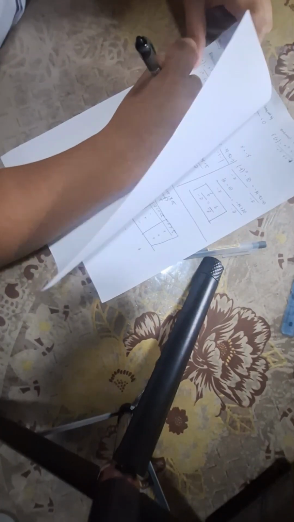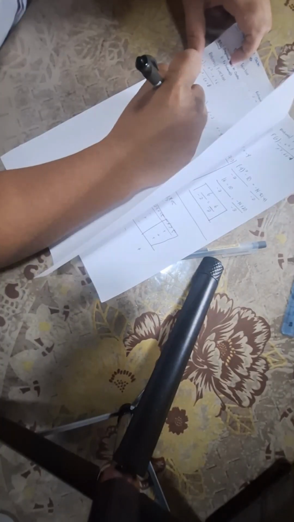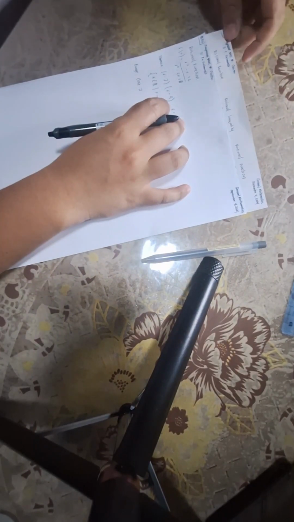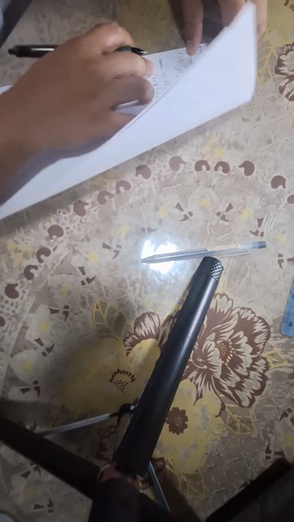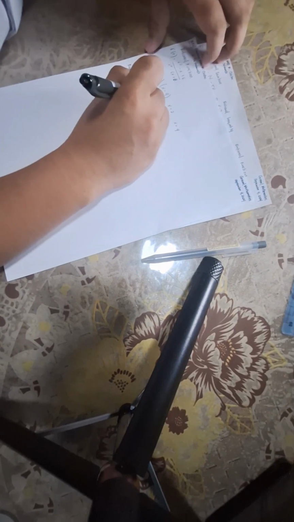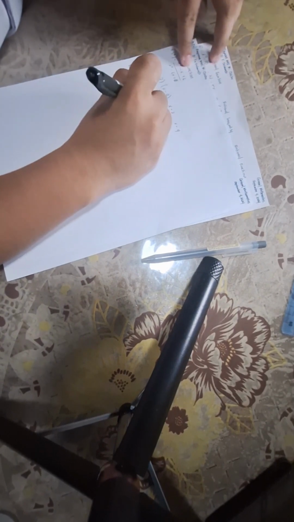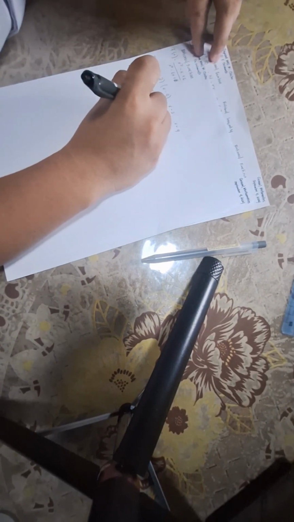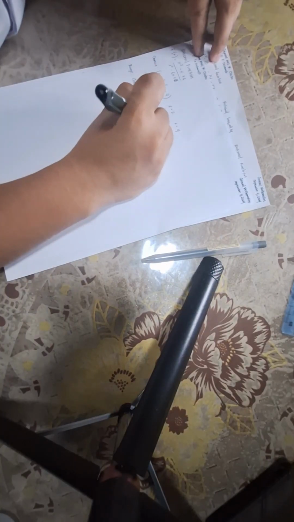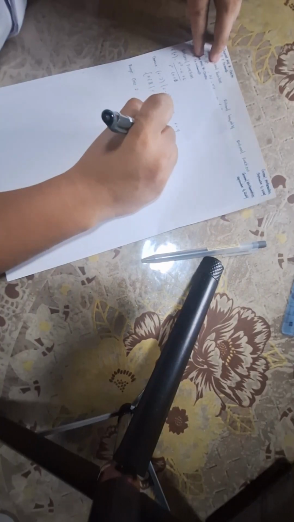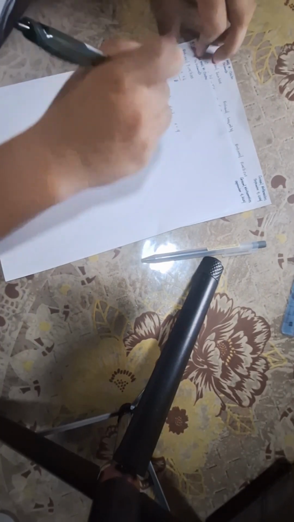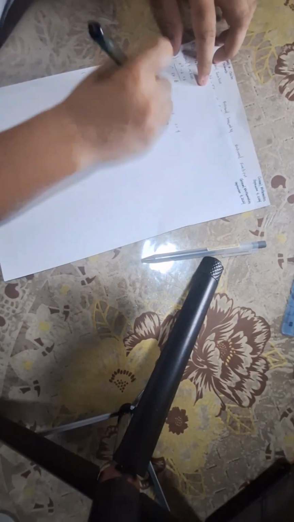After the domain, we would find the range. The range is case 2. Since the numerator and the denominator are the same, we would just divide 1 by 1. So a over b, y is equal to a over b. That would be y is equal to 1 over 1, y is equal to 1. That's it, domain and range.